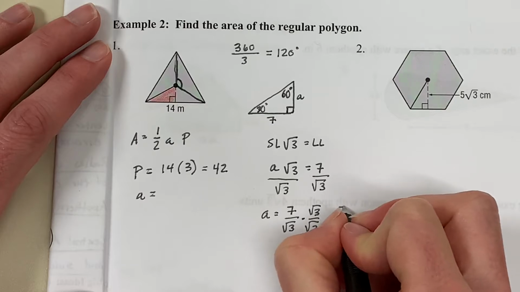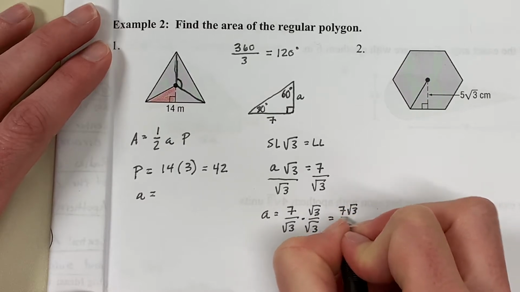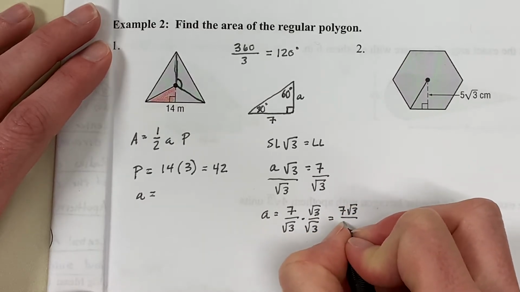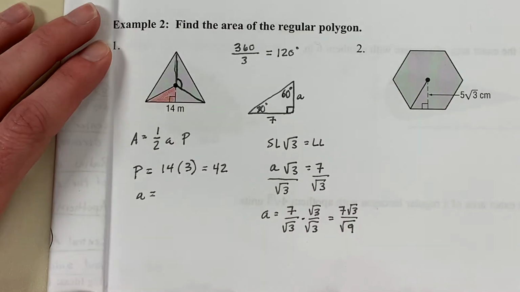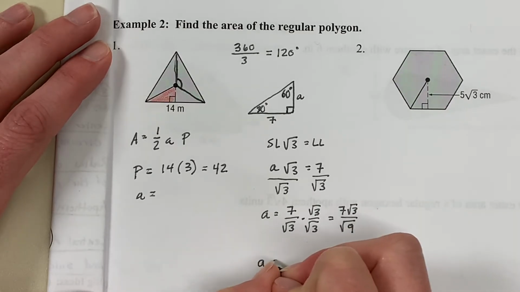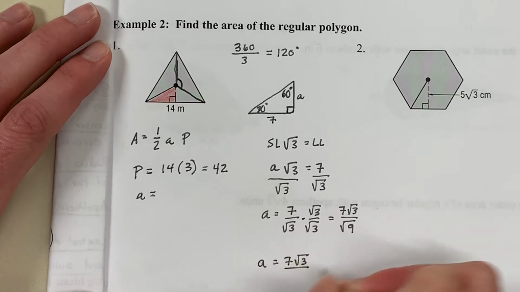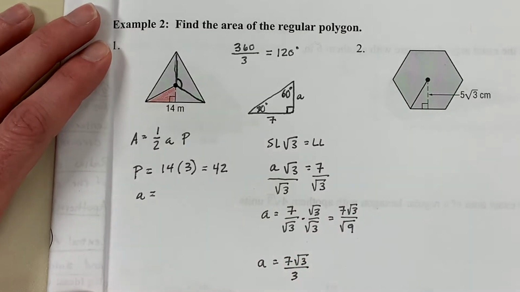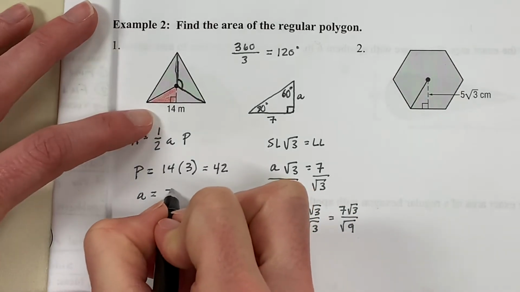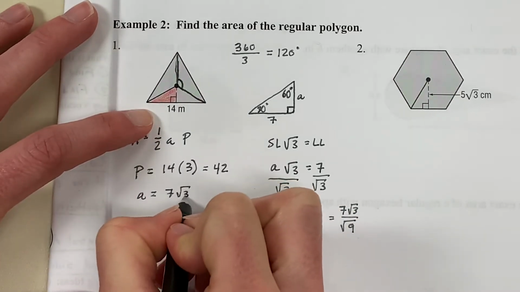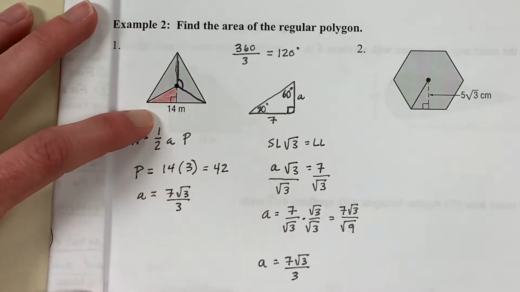This is equal to 7 radical 3. Square root of 3 times the square root of 3 is the square root of 9. And the apothem is 7 radical 3, all divided by 3. So my apothem is 7 radical 3, all divided by 3.